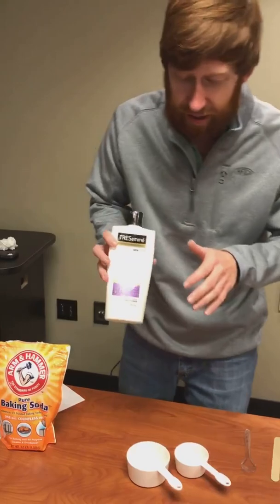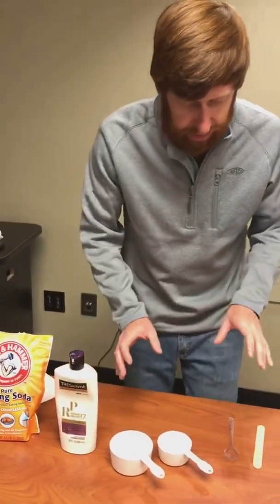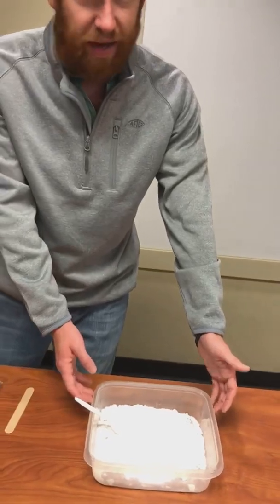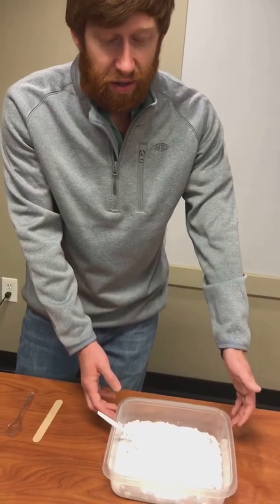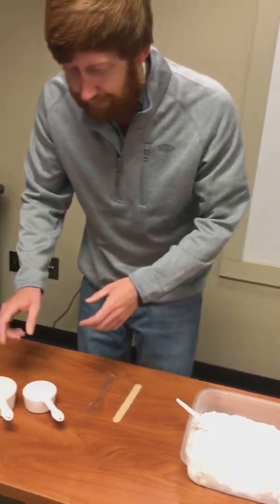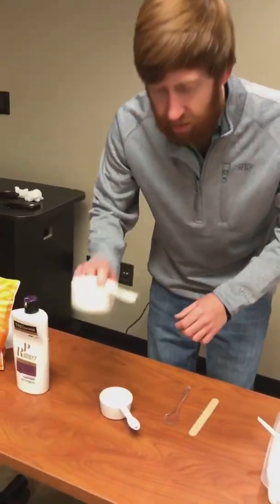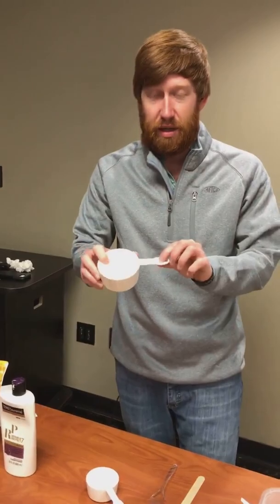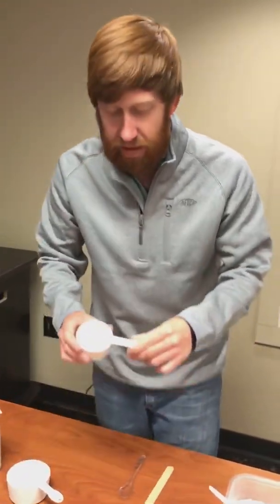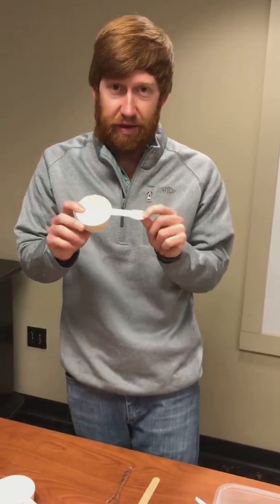It doesn't matter what type. And then you'll need a couple other things. I like to use a big Tupperware tub. Doesn't have to be this big, you can use a bowl. I made some in a little paper bowl yesterday. You will also need one measuring cup that's a cup large. Mom, that's for you. And then another measuring cup that is a half a cup.